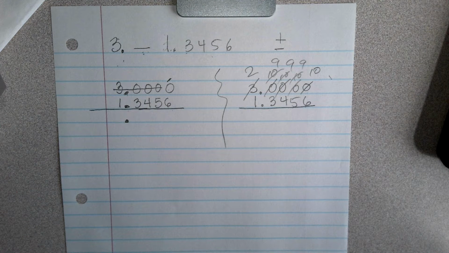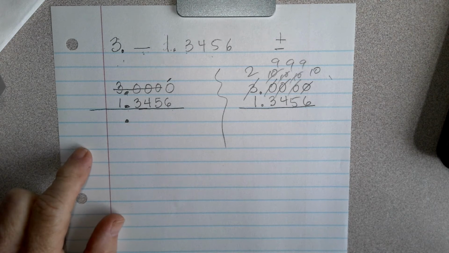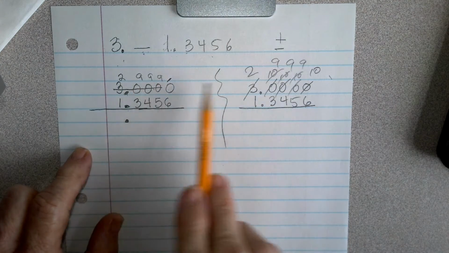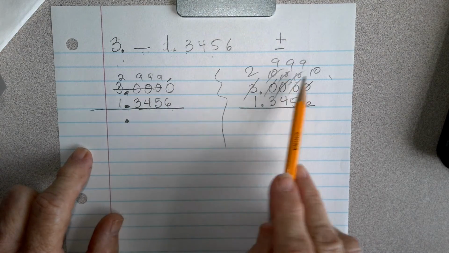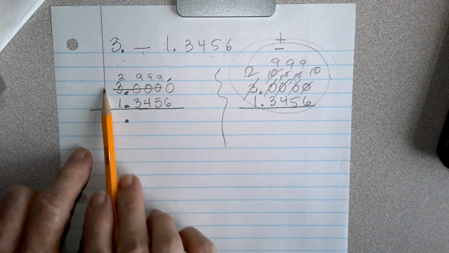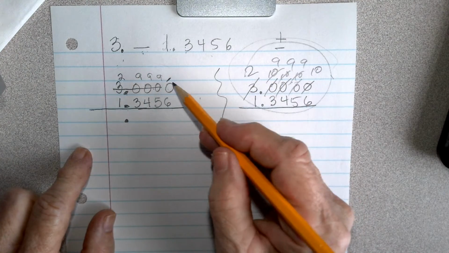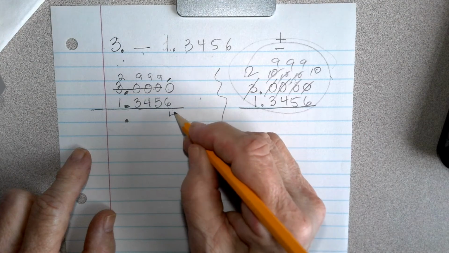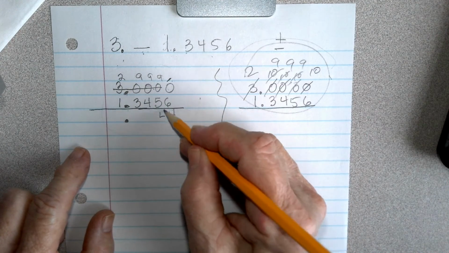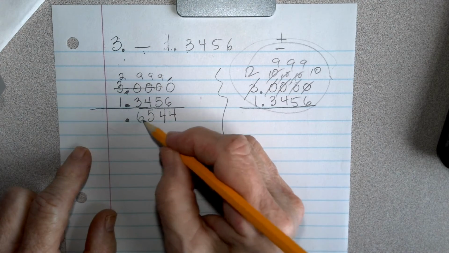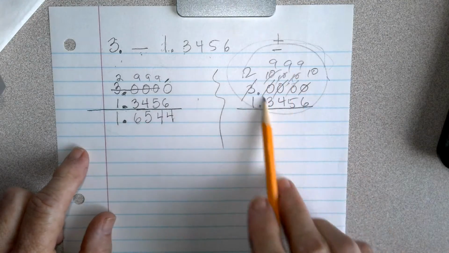3,000. If I have $3,000 and I take away $1, who knows how much is left, Charlie? 2,999. Yeah, 2,999. Do you see the difference? This is your old way, and I want this to be your new way. So here we go. And we'll try that a couple times. 10 minus 6 is 4, 9 minus 5 is 4, 9 minus 5 is 5, this is 6, and this is 1, okay? A lot different than this.